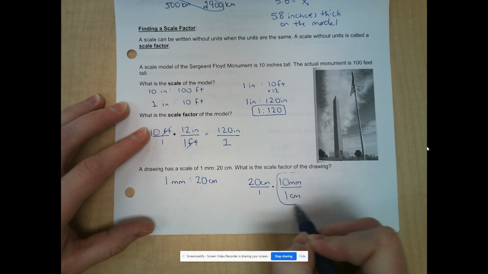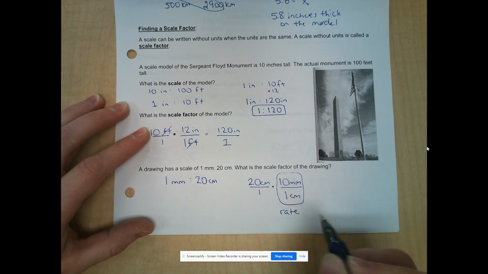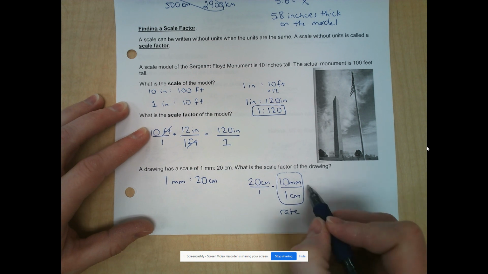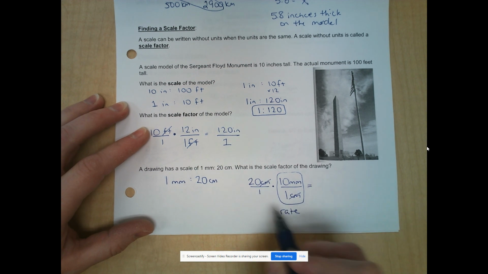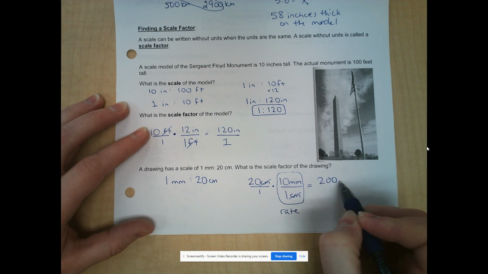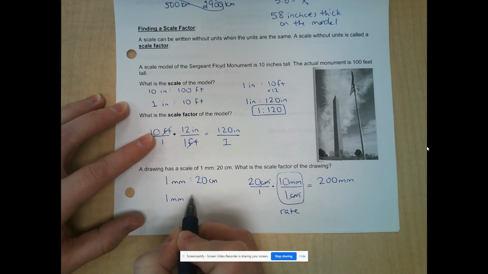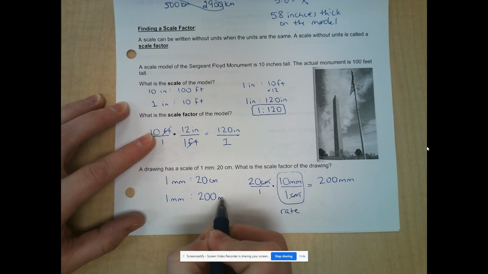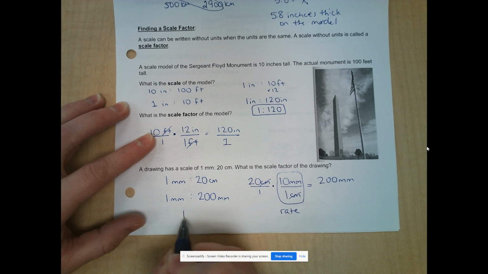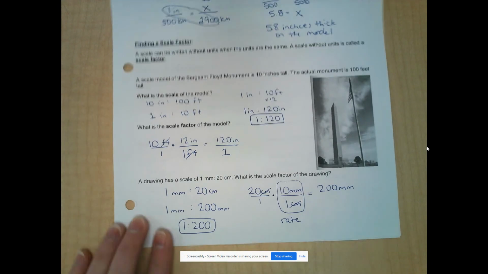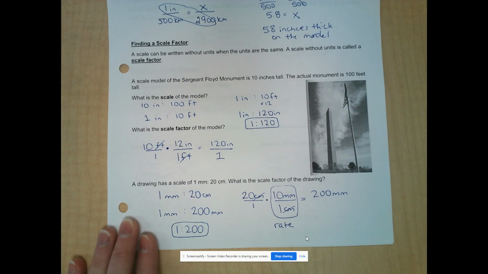So this is a unit rate, right? Every 10 millimeters is worth 1 centimeter. Sometimes we also call this a giant 1 because it's only worth 1. My numerator and my denominator are the same. I can cancel out the centimeters. 20 times 10 is 200. So 200 millimeters. Another way to write this would be that every 1 millimeter is worth 200 millimeters. Since the units are the same, it's a 1 to 200 scale factor. This is a little tricky, so make sure that when you are in class, you're asking questions about scale factor.